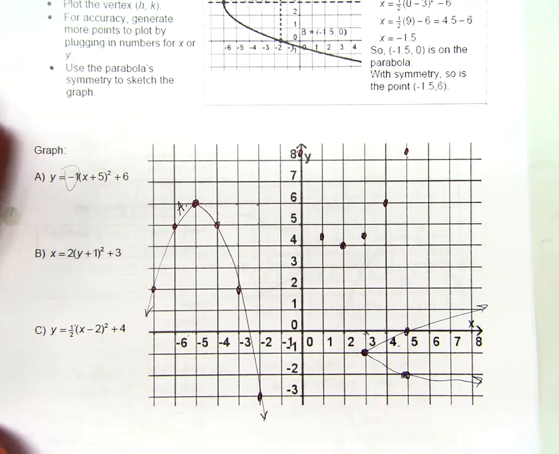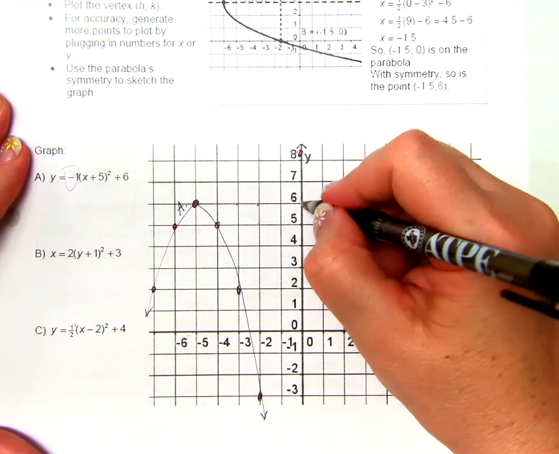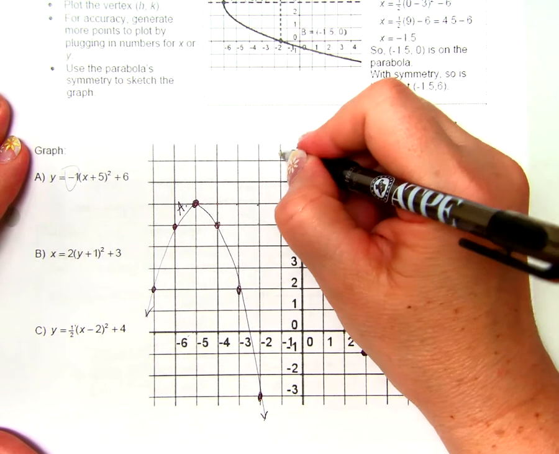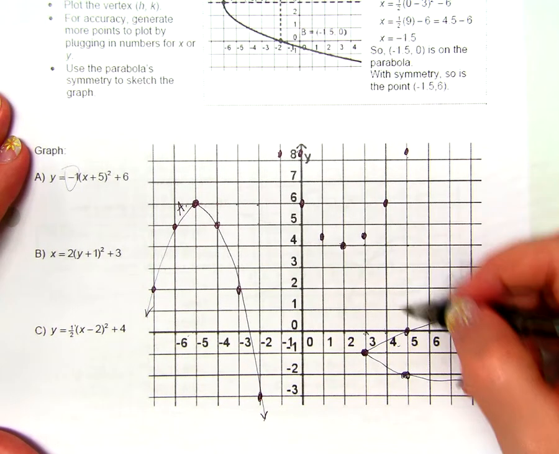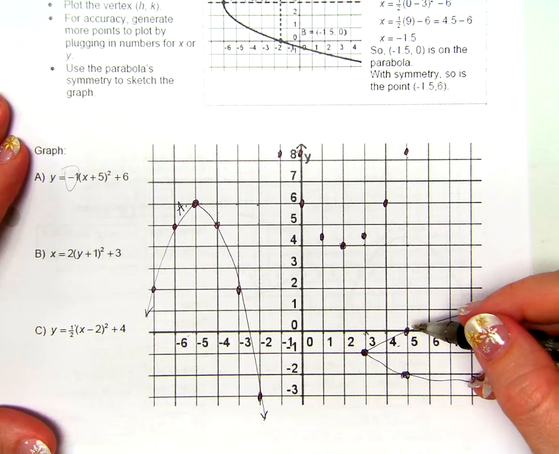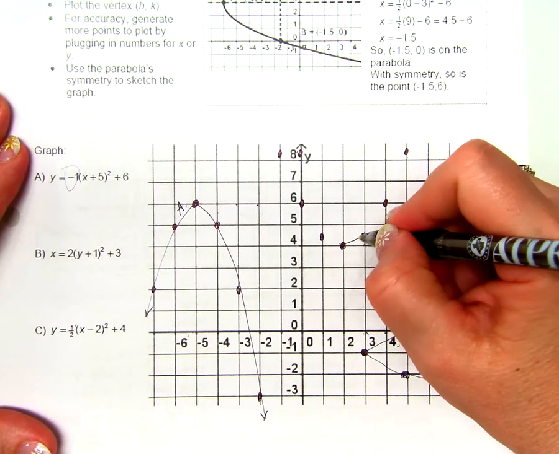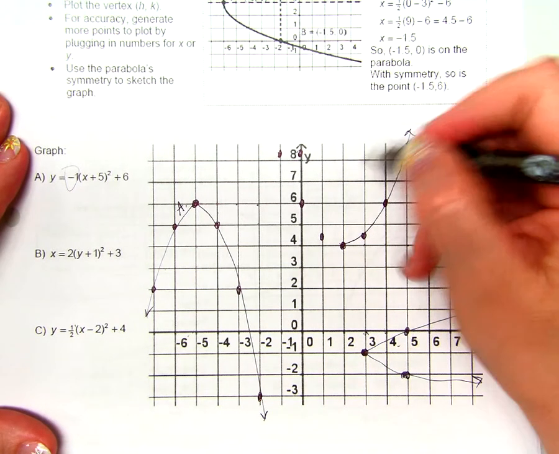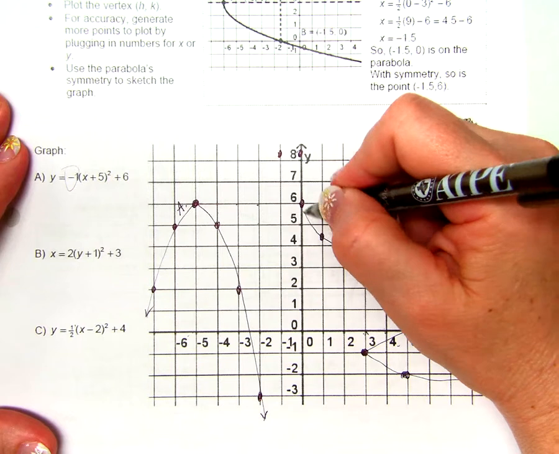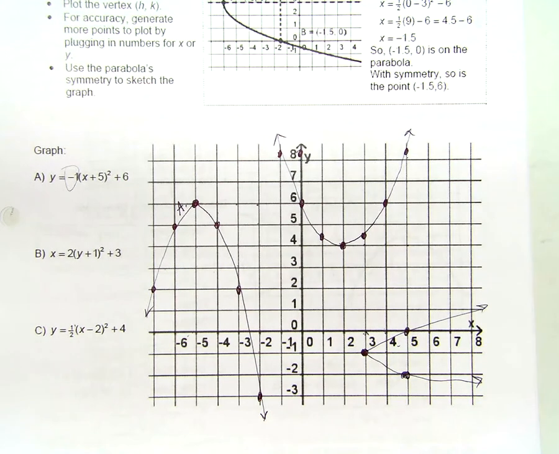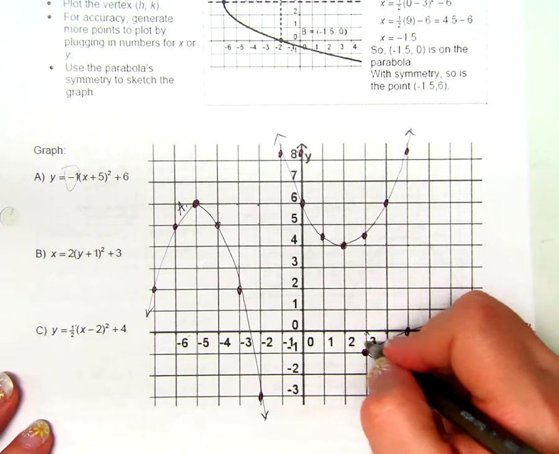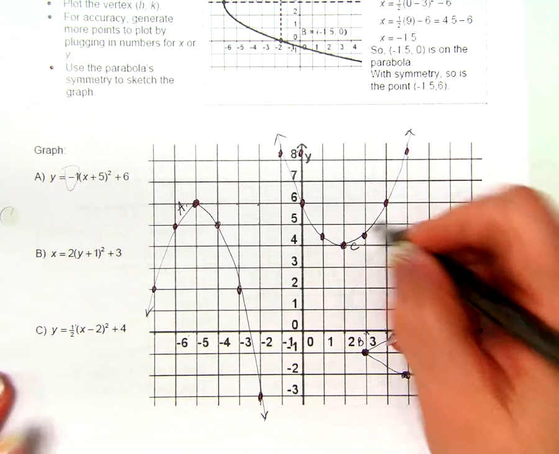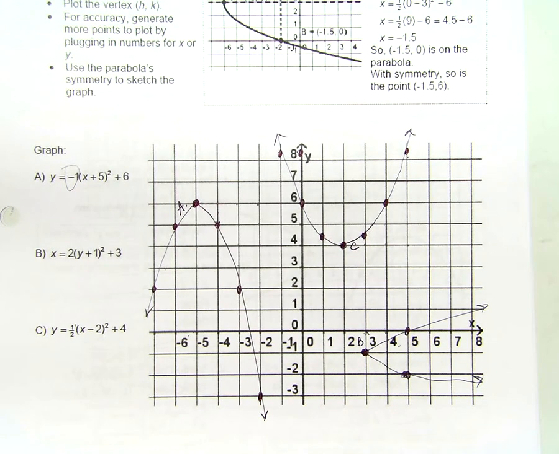And notice as we went, I incorrectly graphed that point, sorry. As we went, I plotted the points on the other side because I know the parabolas are symmetric, right? There you go. This one's B and this one's C. Any questions?